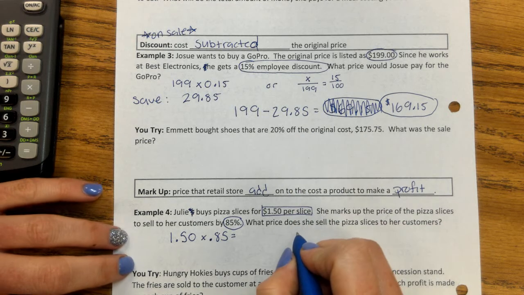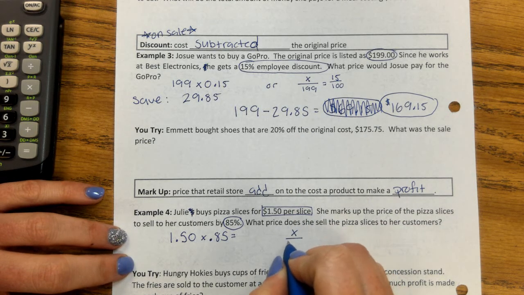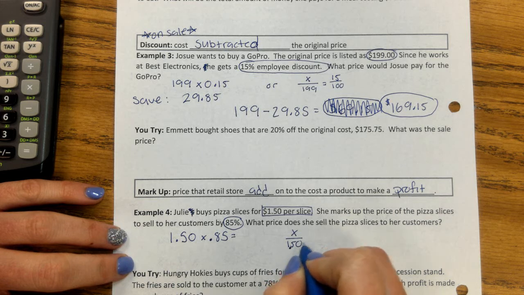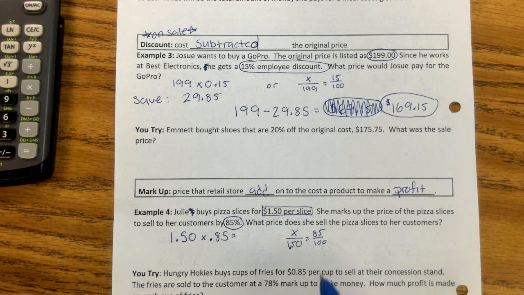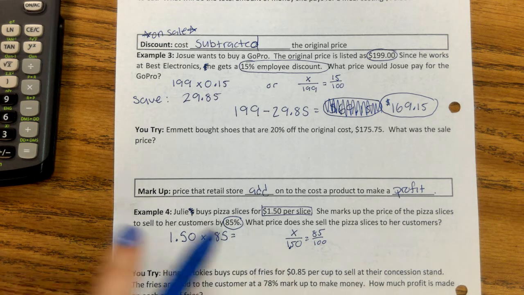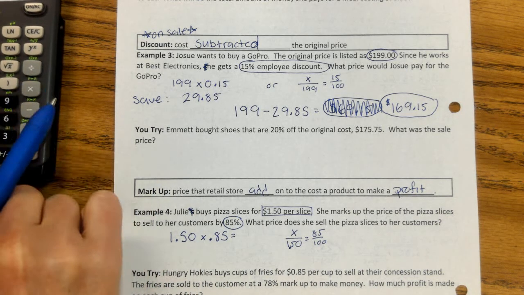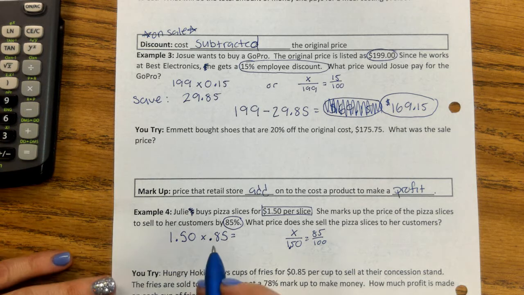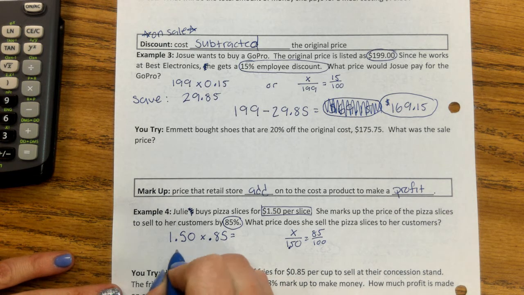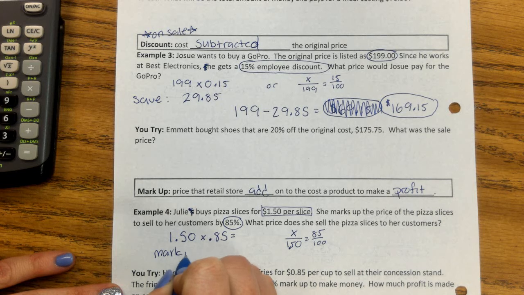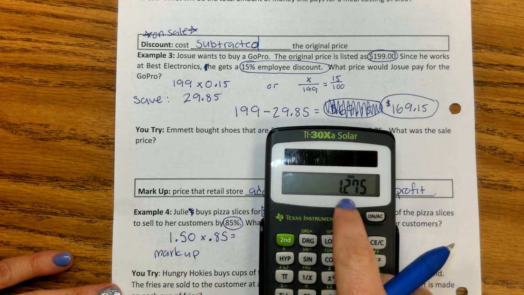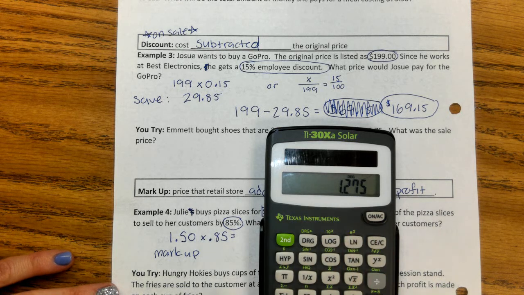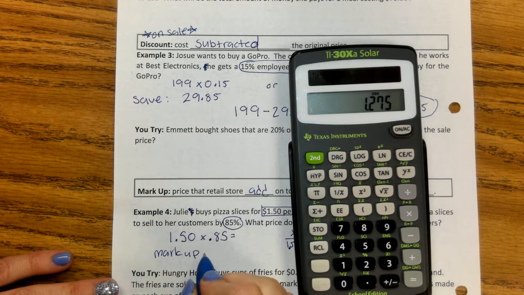You could also set up your percent proportion. What part of $1.50 is 85% out of 100? So either cross multiply or multiply your decimal. And either way, you get that her markup is $1.28. Remember, when we're working with money, we always round to the hundredths place. That's 2 decimals.